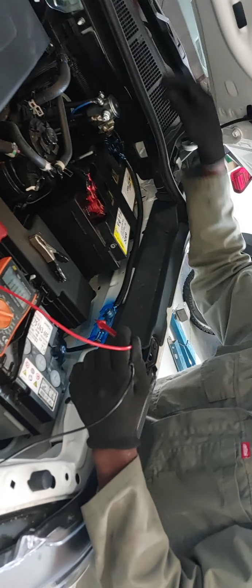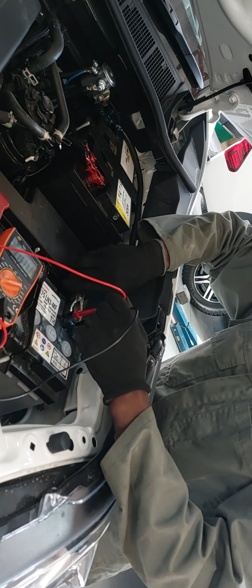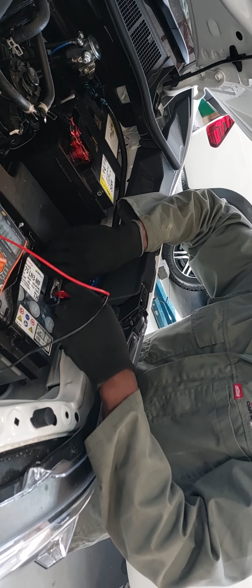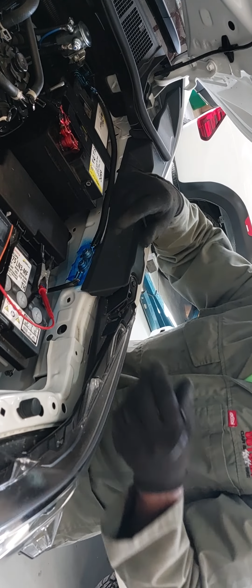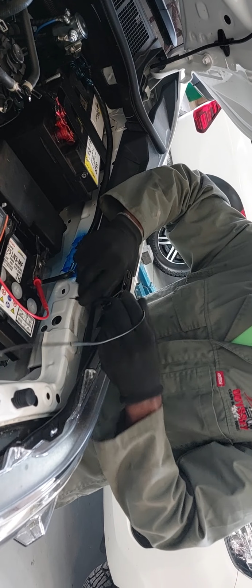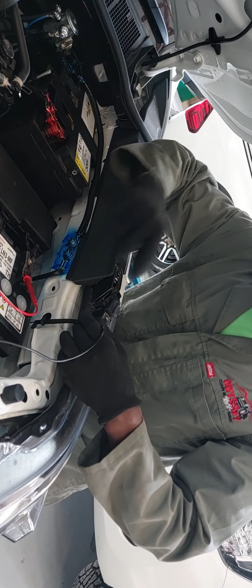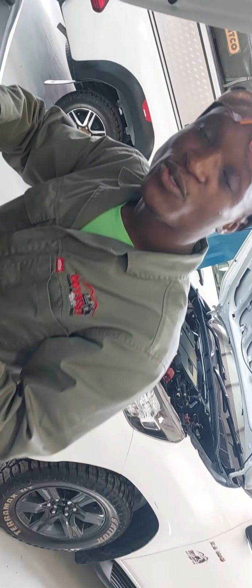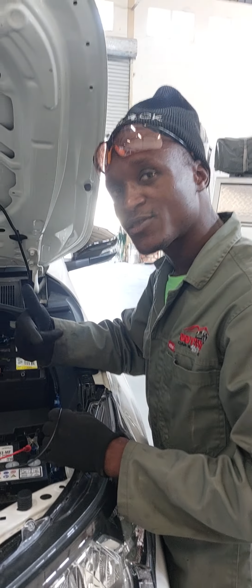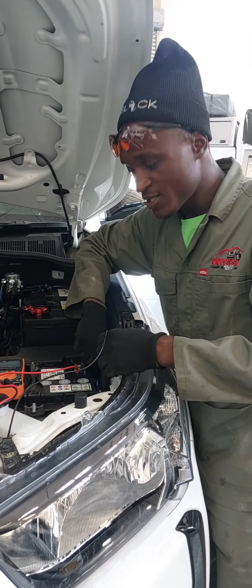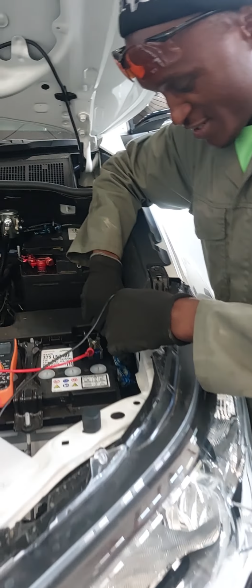This one is the new car. We never fitted anything here. It has 50 kilometers. Now we are going to compare our old cars to our new cars.